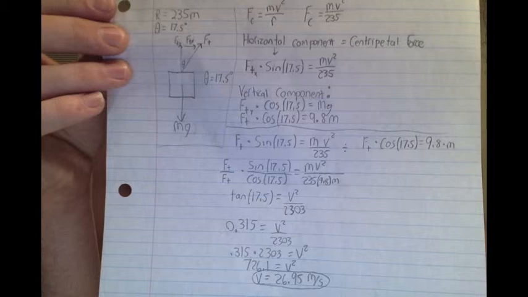So what we do now is we divide the centripetal force equation by the gravitational force equation. So as you can see, we have Ft over Ft times sine over cos of 17.5 equals mv squared over 235 times 9.8 m.